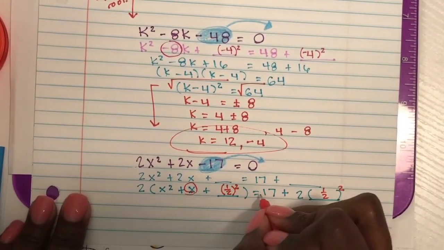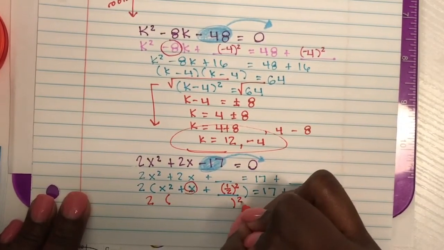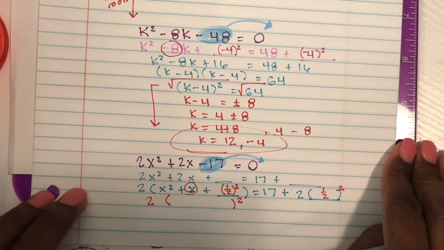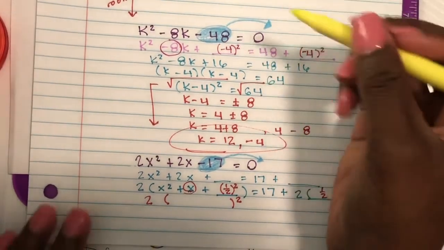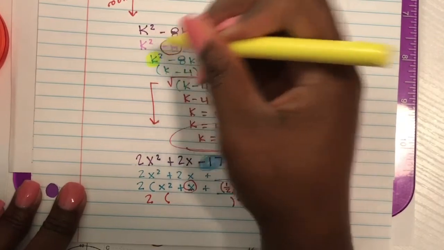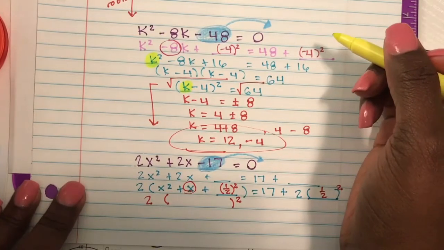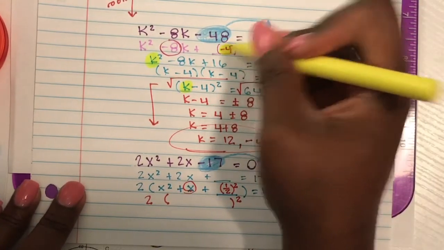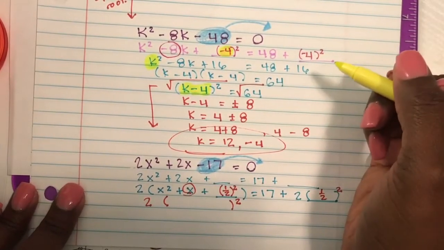Okay, now I'm going to factor this stuff over here. And let me tell you guys a little trick before I continue this one. When you get to that factoring part of completing the square, a little trick you can do is bring down the variable. So our variable is k for that problem. And then bring down the number in the parentheses. So the -4 and -4 ended up right here. And that works every single time.